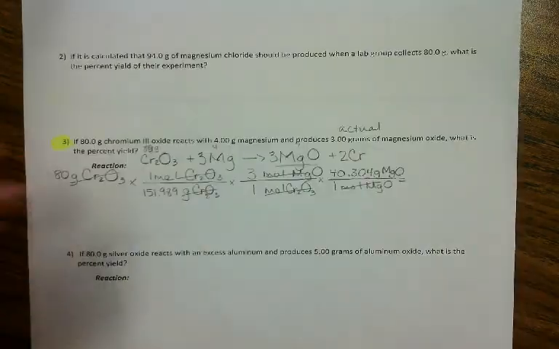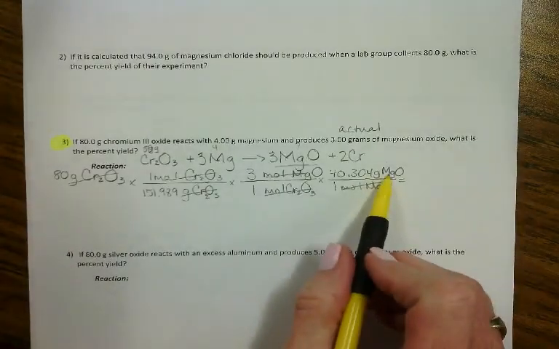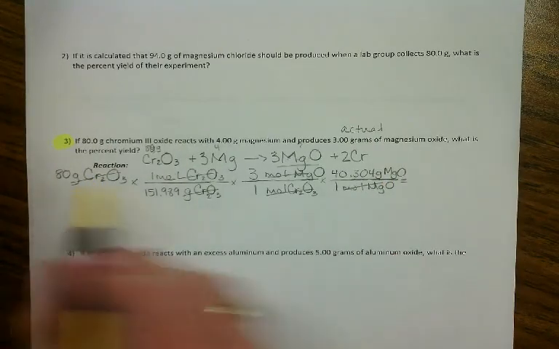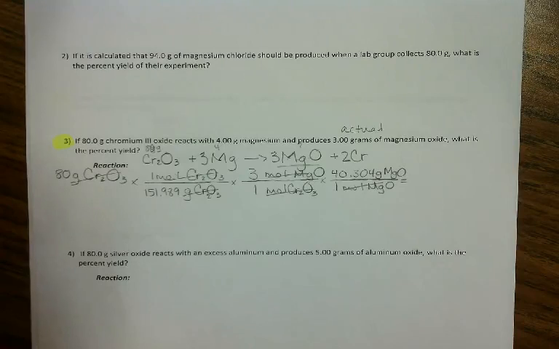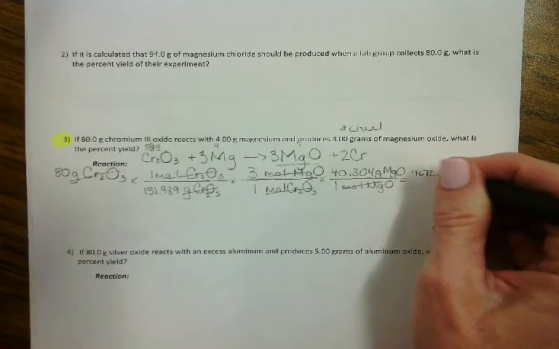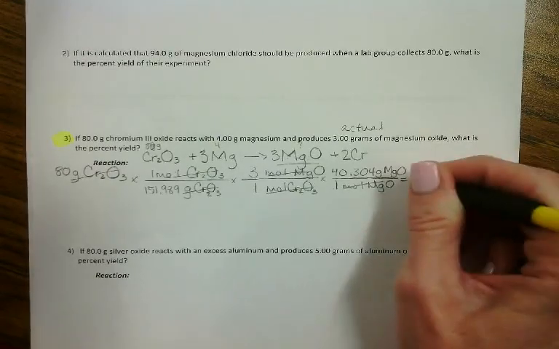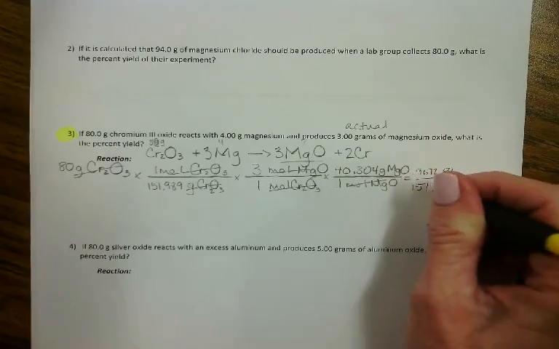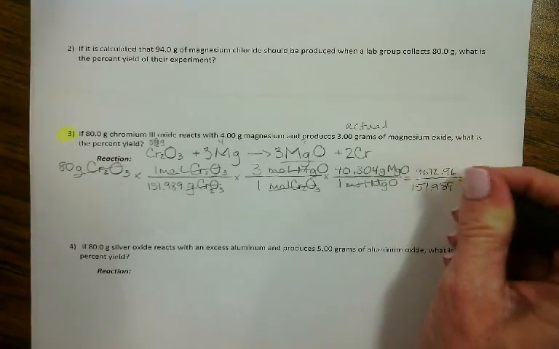Okay, so let's see how much magnesium oxide is made from 80 grams of chromium oxide. I'm going to multiply everything in the numerator, which is 80 times 1 times 3 times 40.304, and I get 9672.96, and I'm going to divide it by what's in the denominator, which is just 151.989.